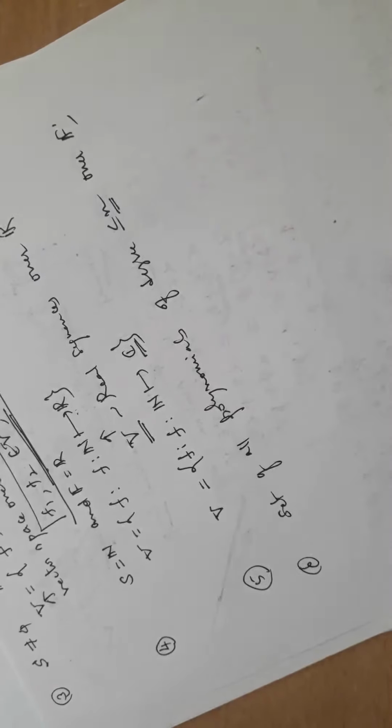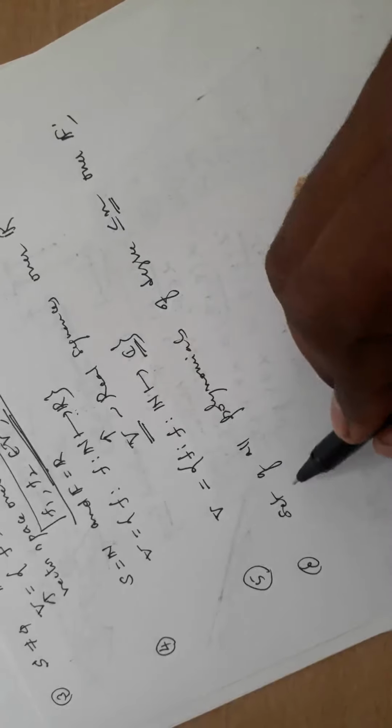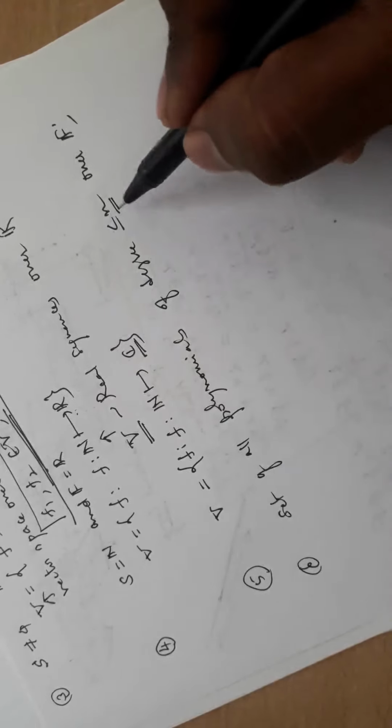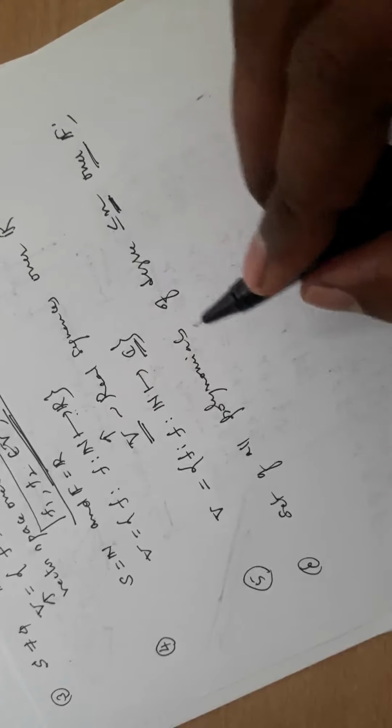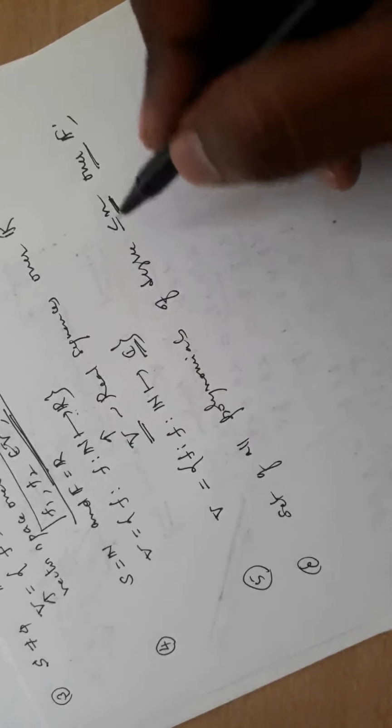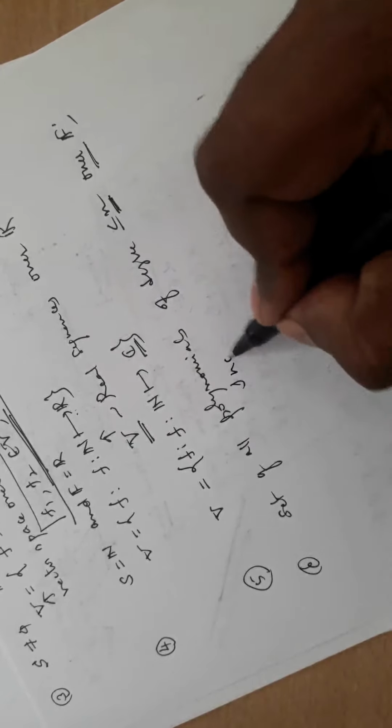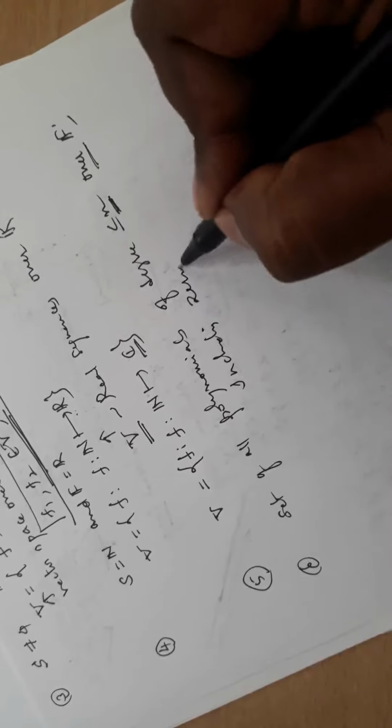We will come to that while discussing rings and field theory.